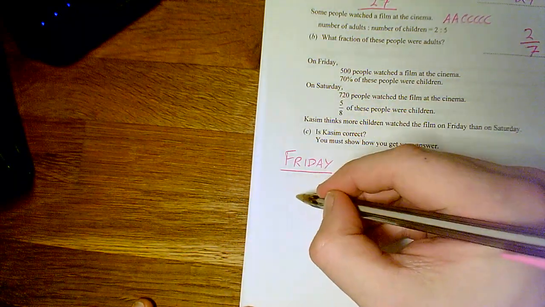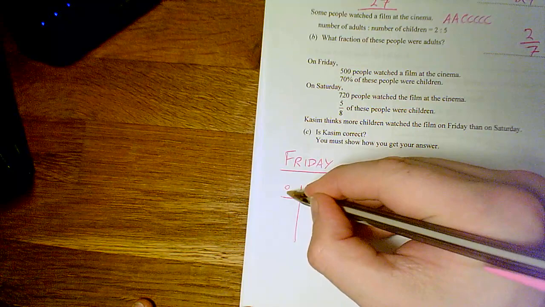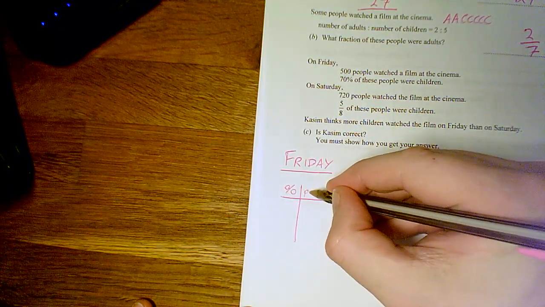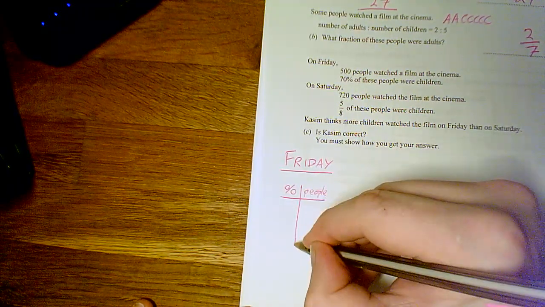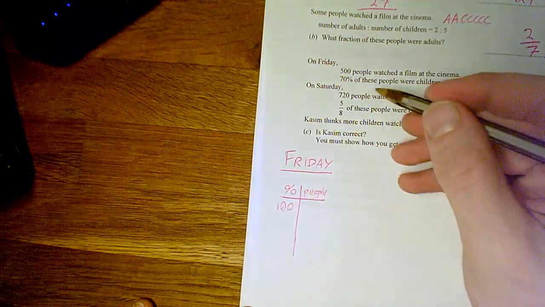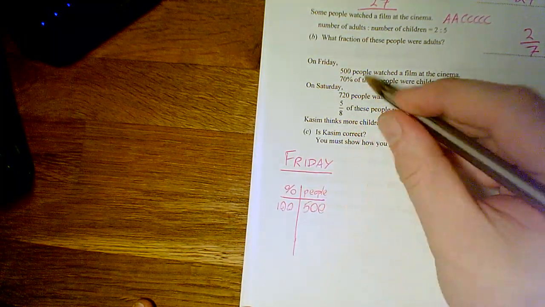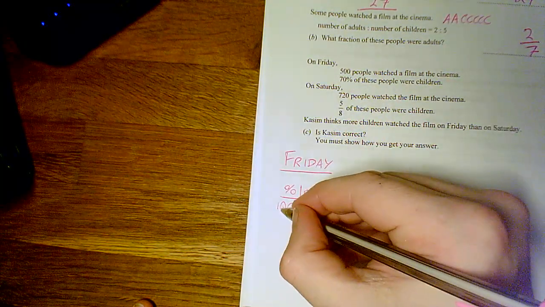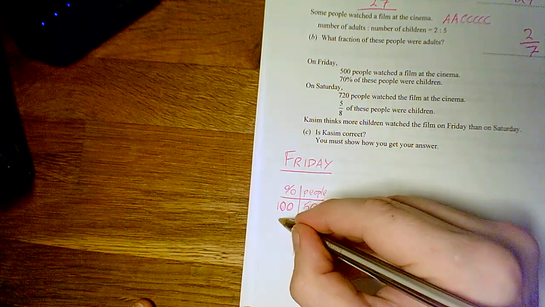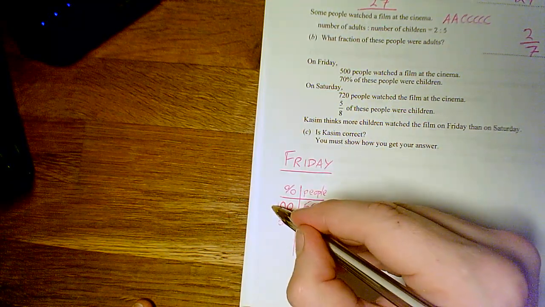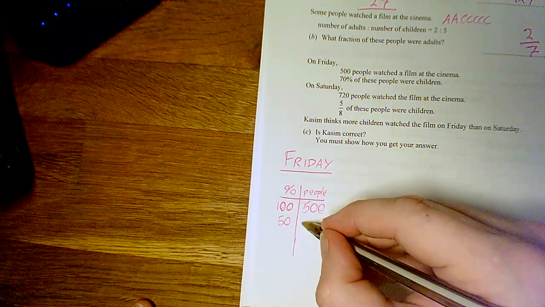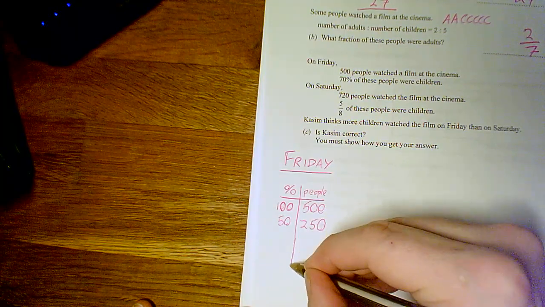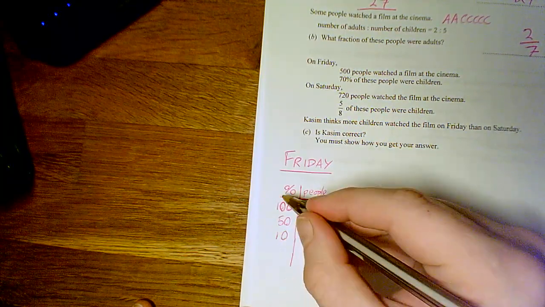70% of 500. I love a ratio table, you know that. Percentage, people. So 100% is 500 people. I need to find 70, so a couple of easy ones to find. 50% is easy. I can just halve that. So 50% would be 250. I can find 10% easily as well.